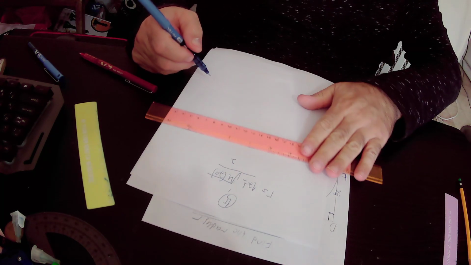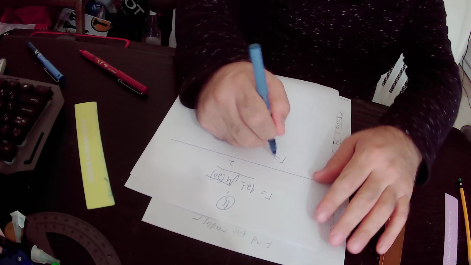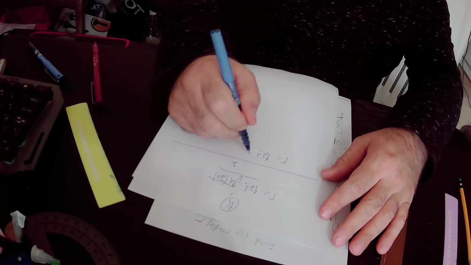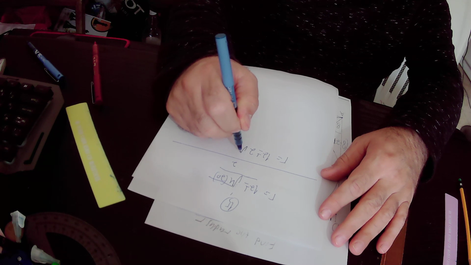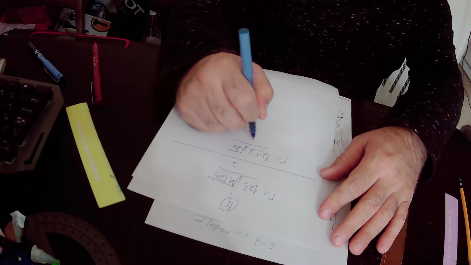The root of 4 is 2, and inside the square root we are left only with 20, all divided by 2.